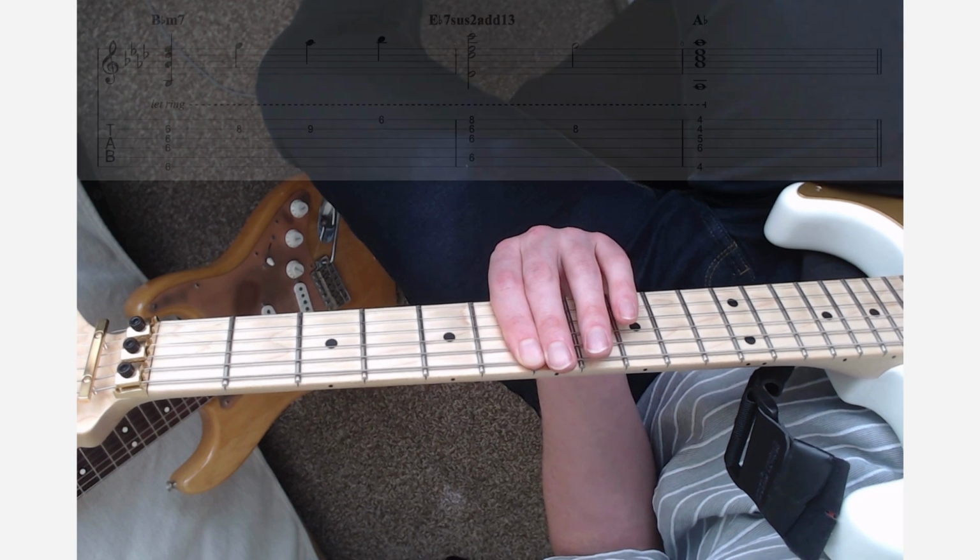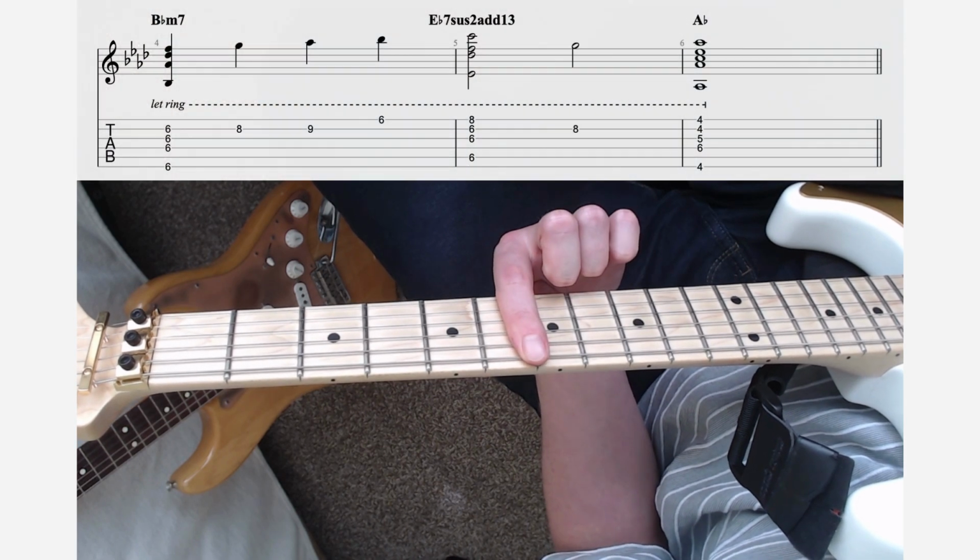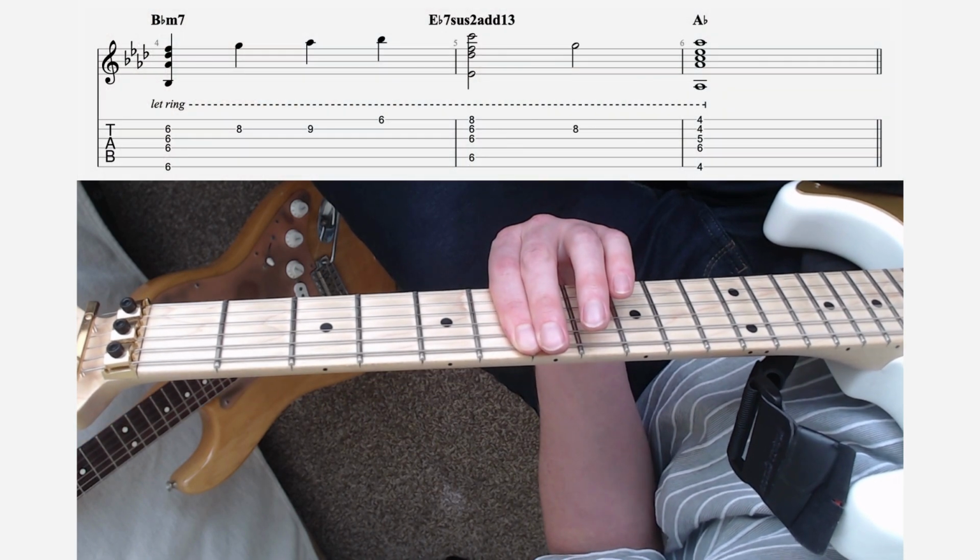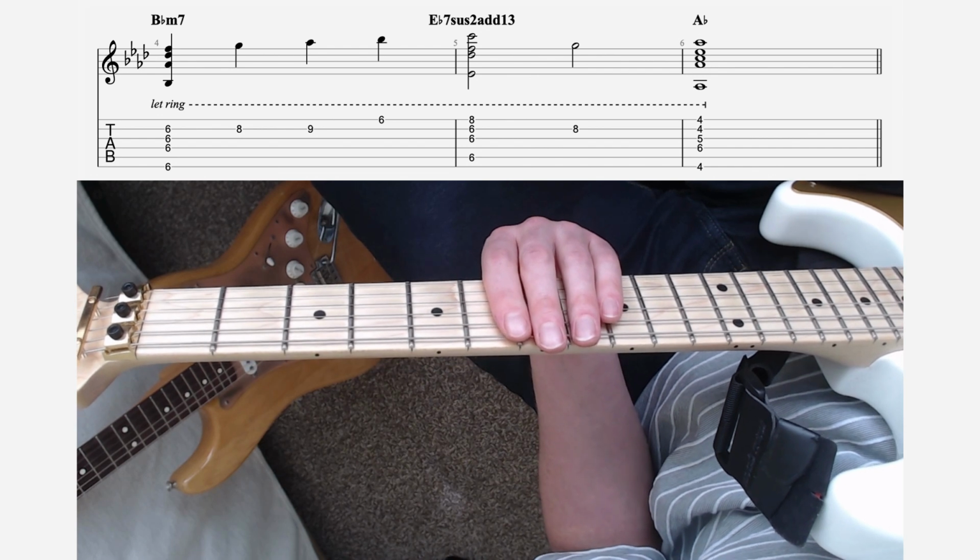Anyway, I'm not going to do a B flat major 7. Sorry, a B flat minor 7. I am going to do a B flat minor 7. I don't know what I'm on about.